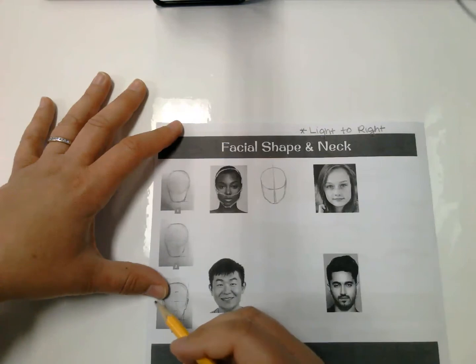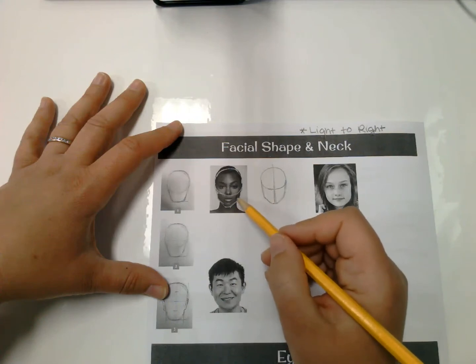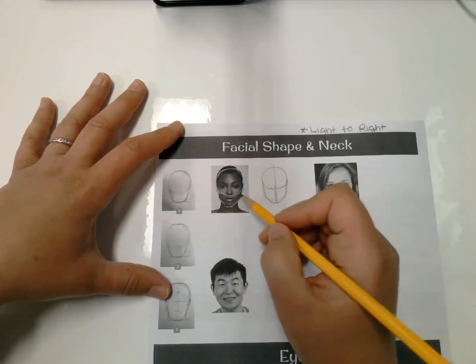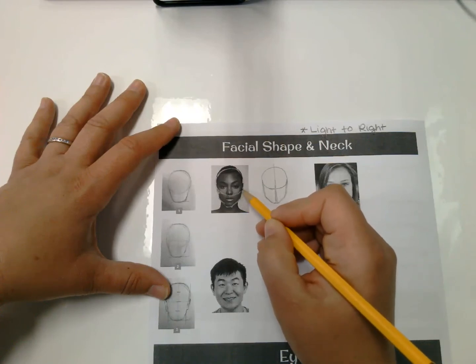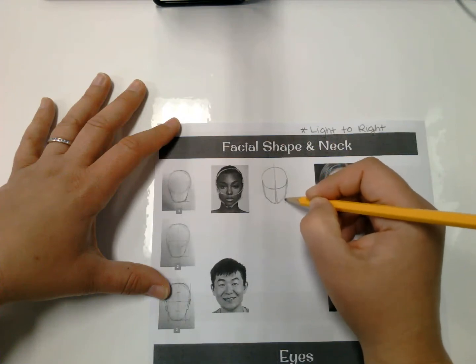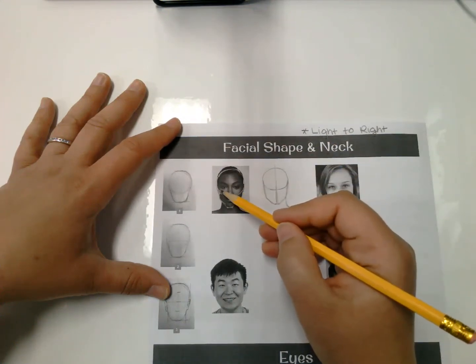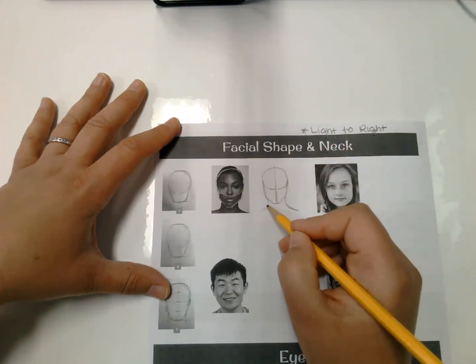Now we also want to put in the neck. All right. Most necks don't come straight down, but they actually curve to the side. So let's look at this one. We're going to imagine her ears are here, but they're slightly in. So ears slightly in. Come down, curve out. Beautiful. Ear slightly in and out.